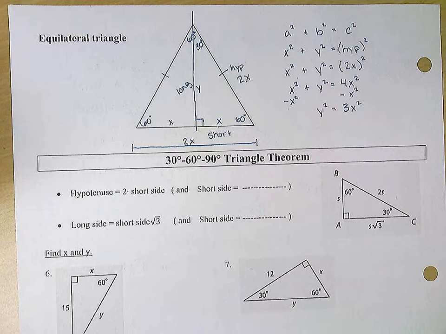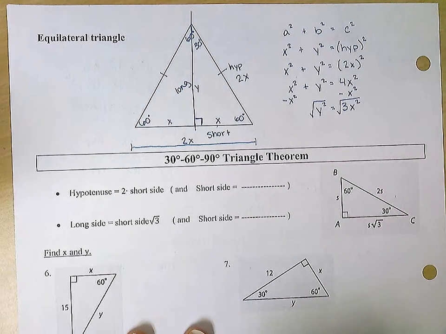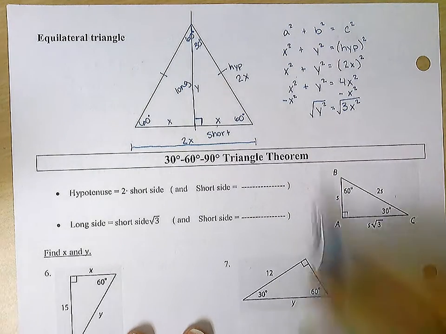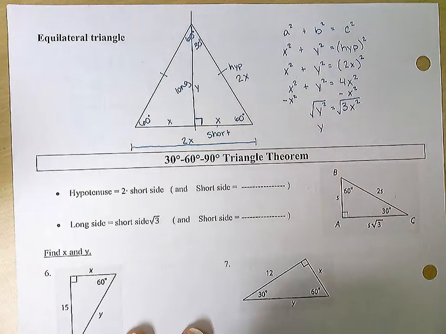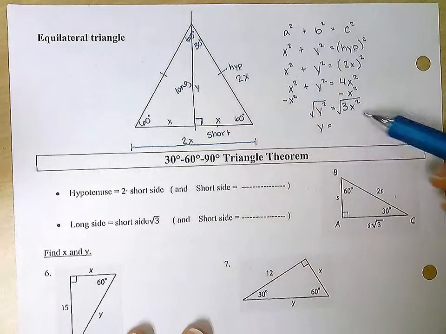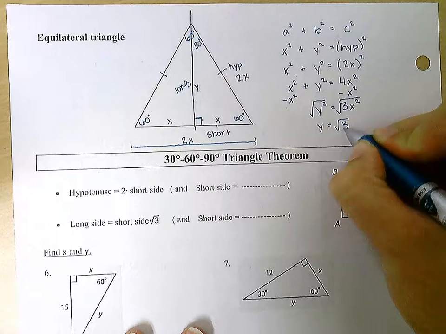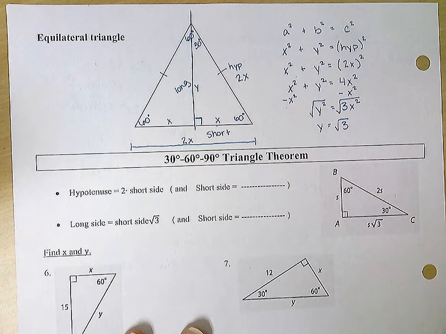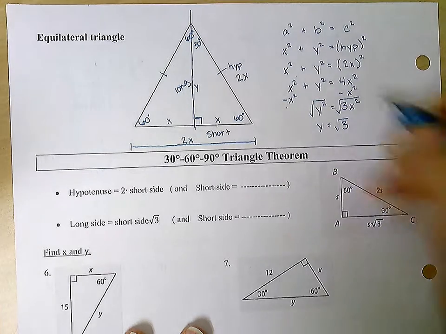I want y by itself, so I'm going to take the square root of both sides. When I take the square root of y squared, I get y. I can't take the square root of 3 perfectly, so I'm going to leave it as the square root of 3. But I can take the square root of x squared.